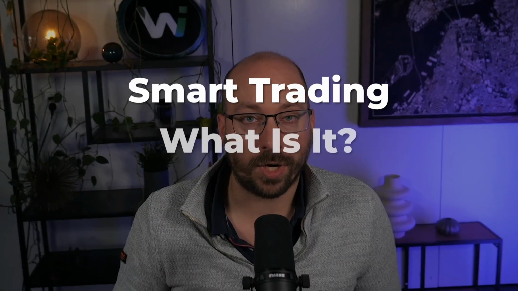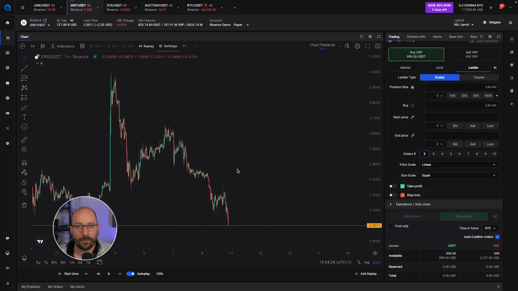Okay, so smart trading. What is it? How do you use it? Well, let's look at this chart. In this chart, we can see that there is a support and resistance line broken and the price is now moving down. If you're familiar with the crypto base scanner strategy, then this would indicate that there is a good buying opportunity because there's a high probability that the price will revert back and move in an upwards direction again.